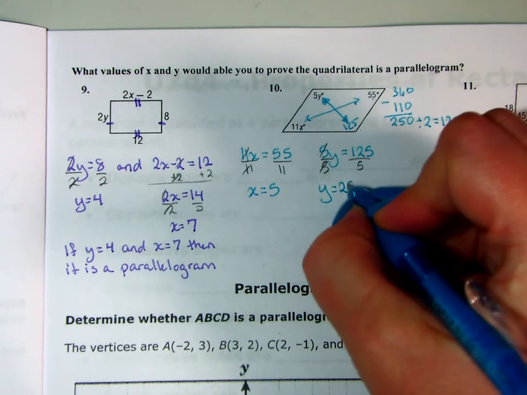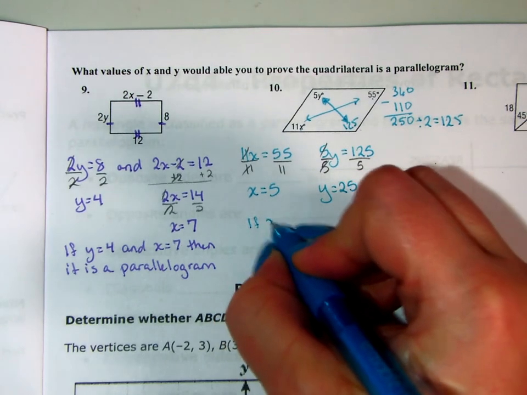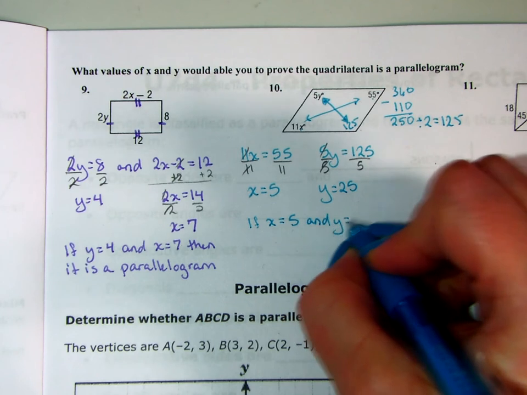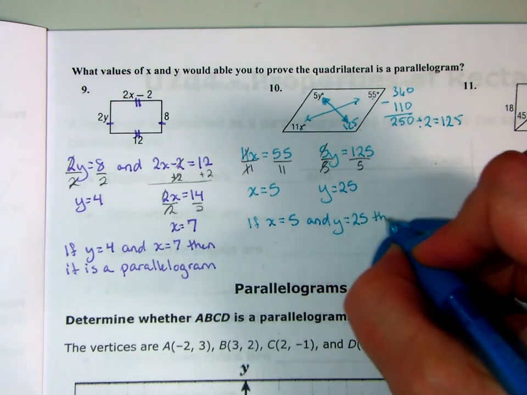So if x equals 5 and y equals 25, then it is a parallelogram.